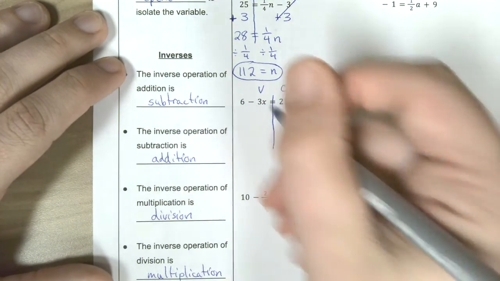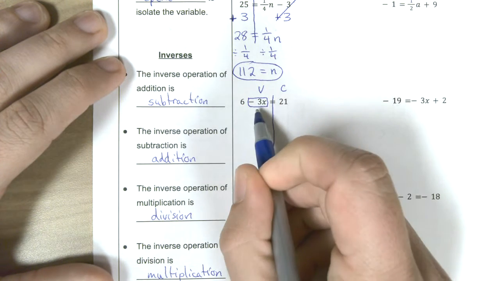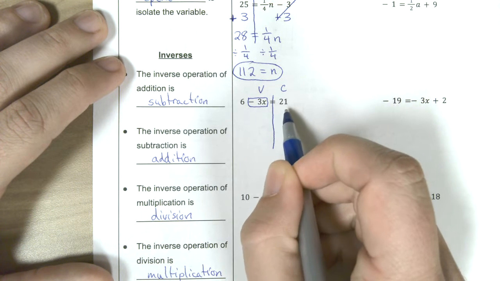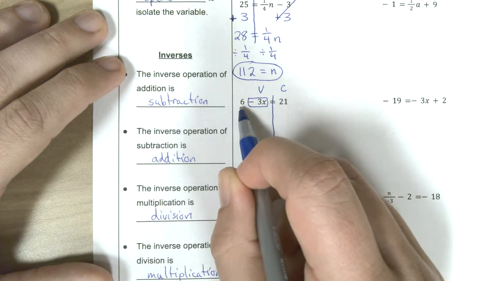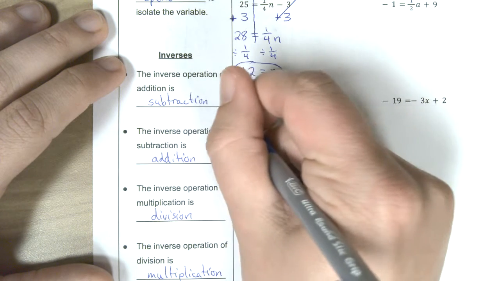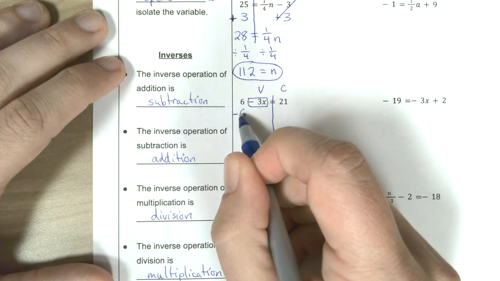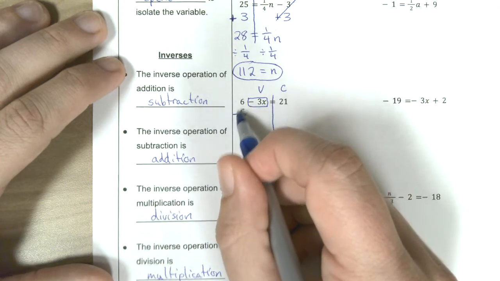This minus sign belongs to this 3x. So you're not going to add 3x, because that would move the variable to the other side. What you need to do is get rid of this 6, and this 6 is positive. So I want you to subtract 6, because 6 minus 6 will get us 0, since we don't want any constants on this side.